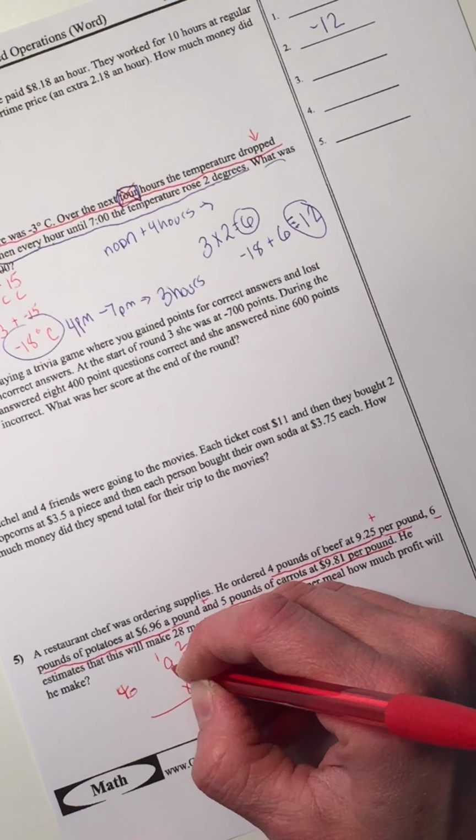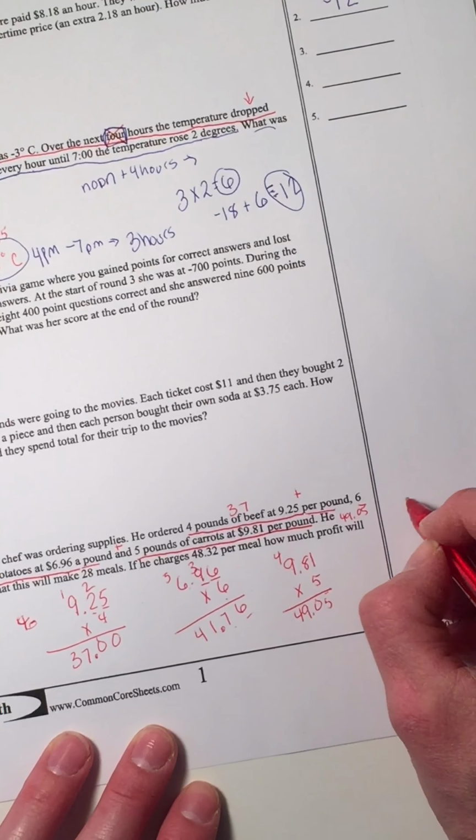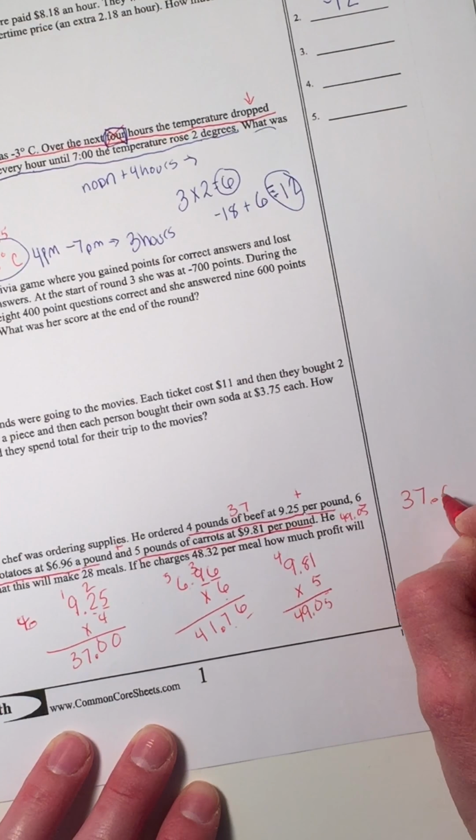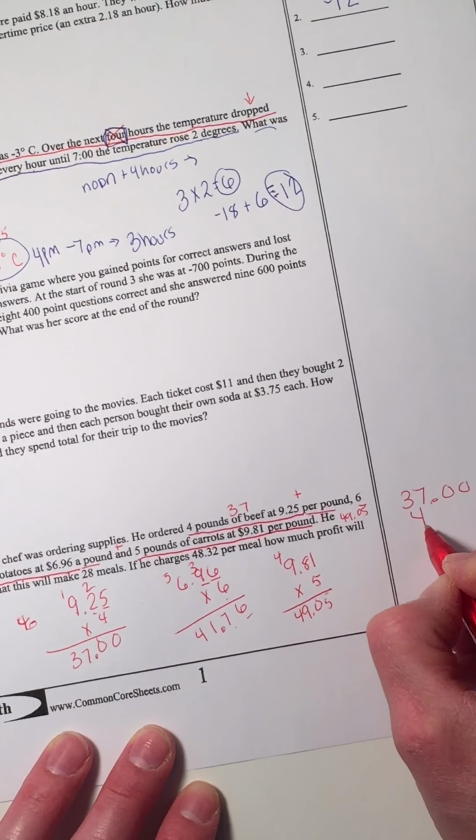But we want to know the total that he spent. So now I have to add those all together. So let's do 37 plus $41.76. Notice how I'm lining up the decimal. And $49.05. My decimal's lined up. I drop it down there into the answer.